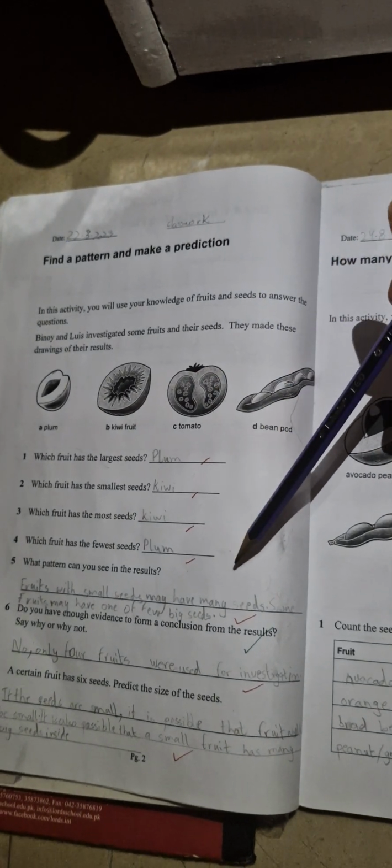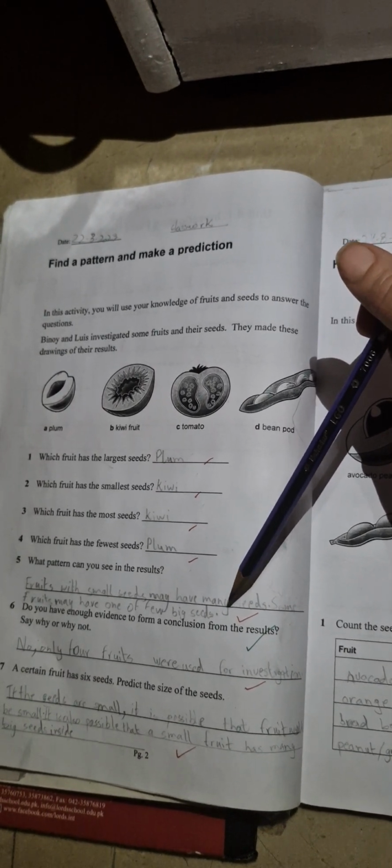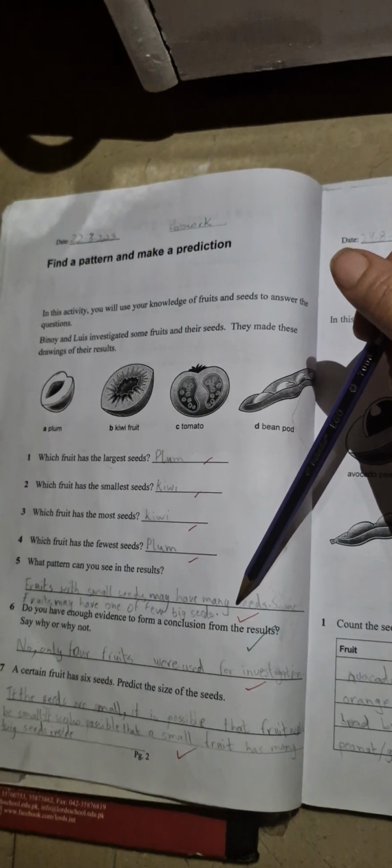So what pattern can you see in the results? You can see that a big fruit might have only one seed. In the same way, a small fruit might have many seeds in it. A big fruit can have one seed. A small fruit can have many seeds. In the same way, you can also see that one seed could be there in any fruit, or there might be many seeds in any fruit.